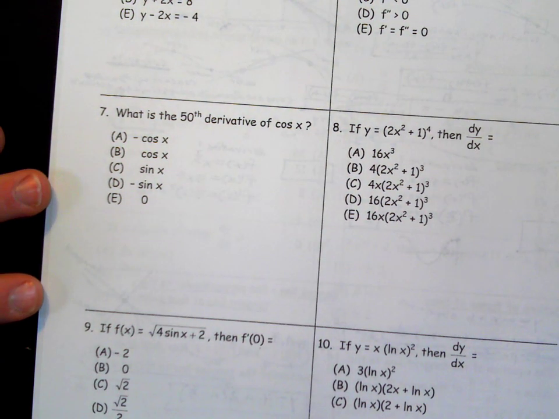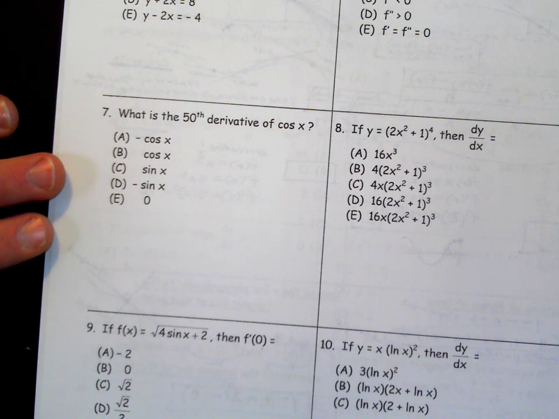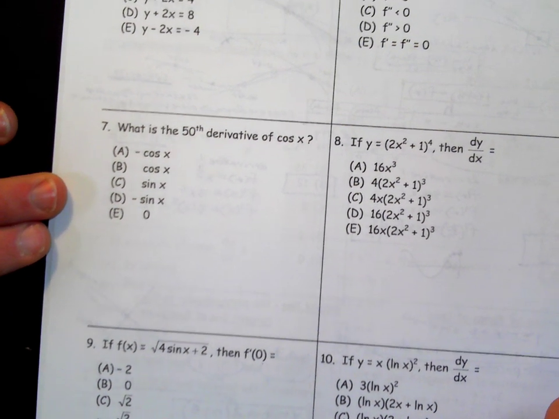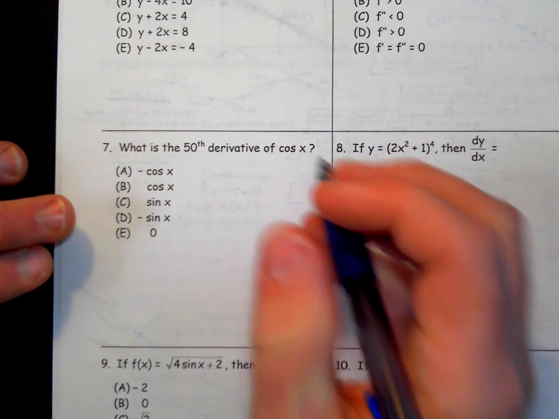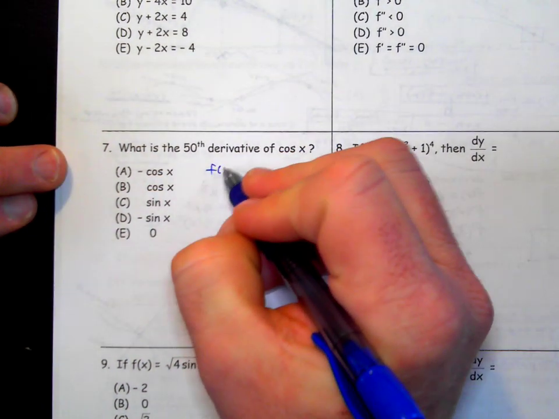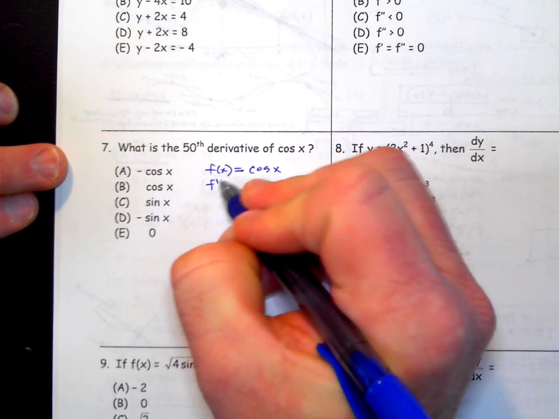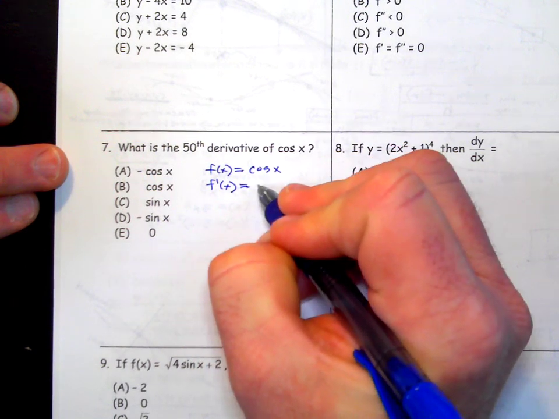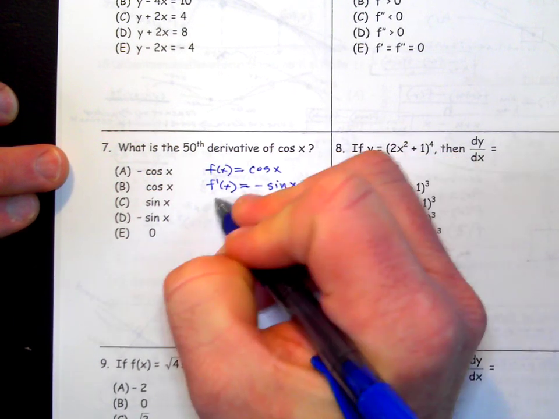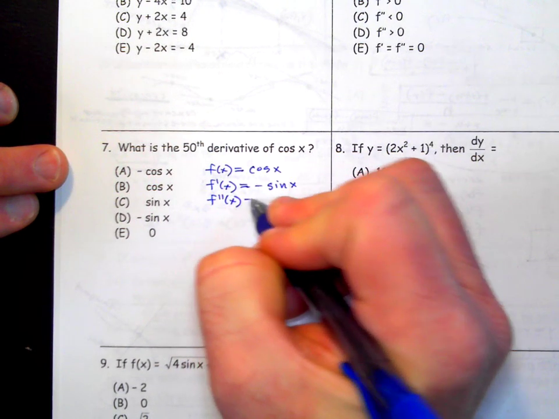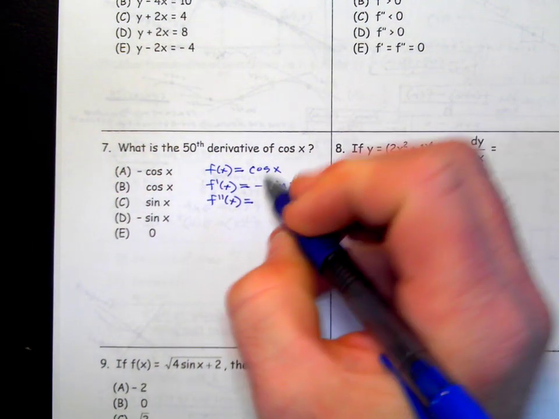So you guys should have tried number 7 already. So we'll do number 7. What is the 50th derivative of cosine x? It sounds like... Now, hopefully you guys remember these. Like the intention isn't for you to do 50 derivatives, but that must mean there's some kind of pattern so that we could kind of predict what it's going to be. And what you might do is start taking some of the first derivatives to figure out what the pattern is, or even verify that it is what you think it is.